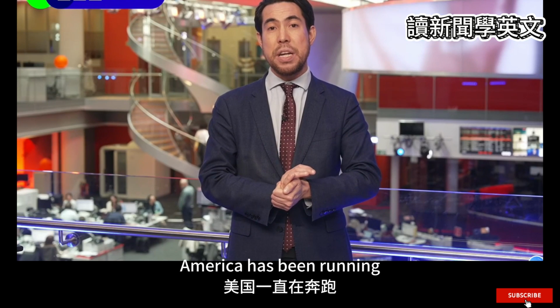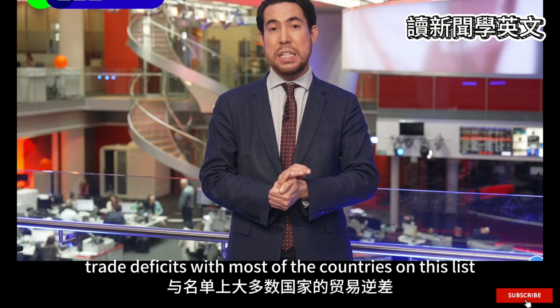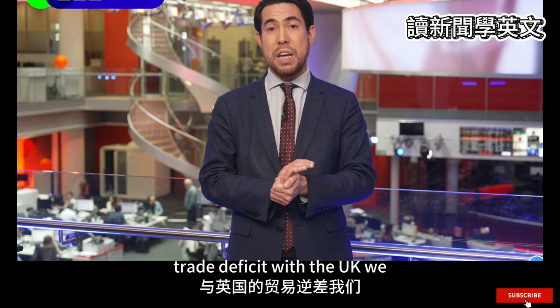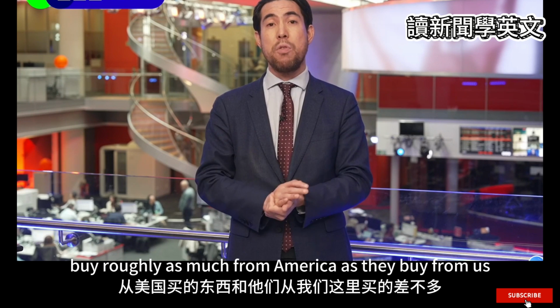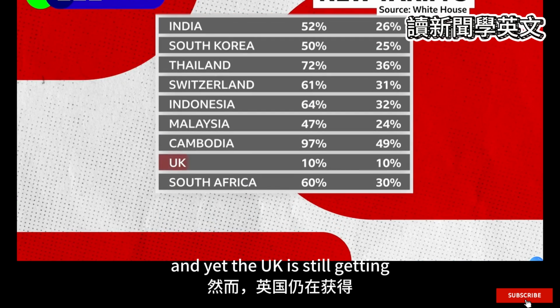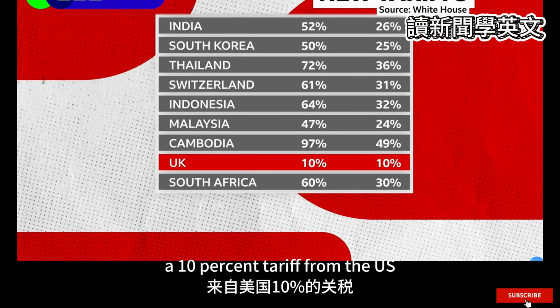America has been running trade deficits with most of the countries on this list, but US data shows that the US does not run a goods trade deficit with the UK. We buy roughly as much from America as they buy from us, and yet the UK is still getting a 10% tariff from the US.